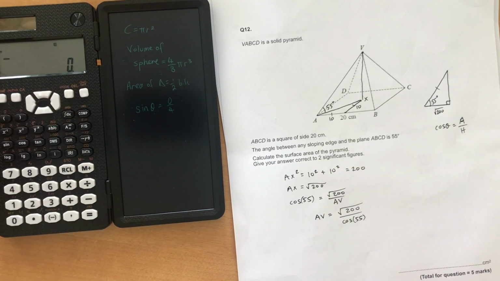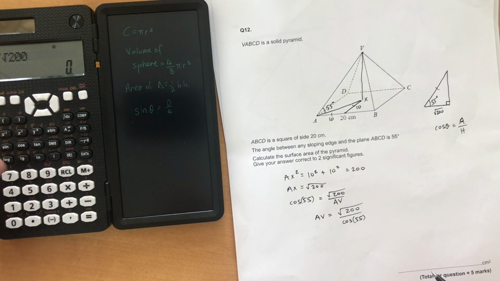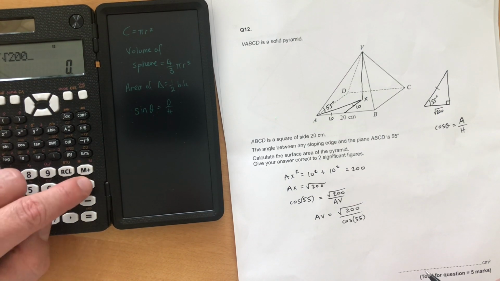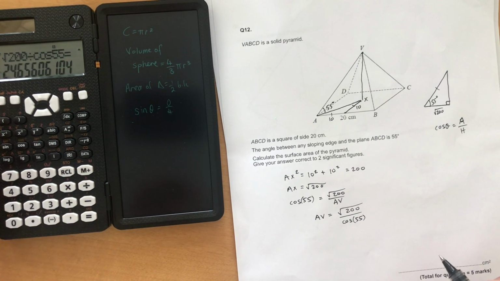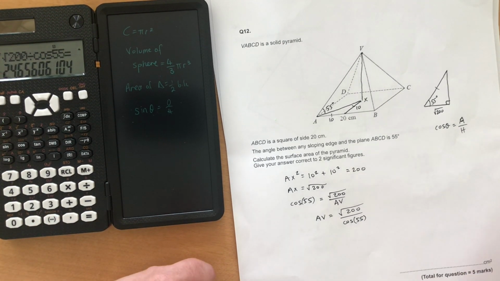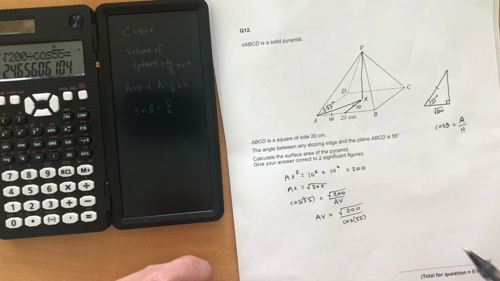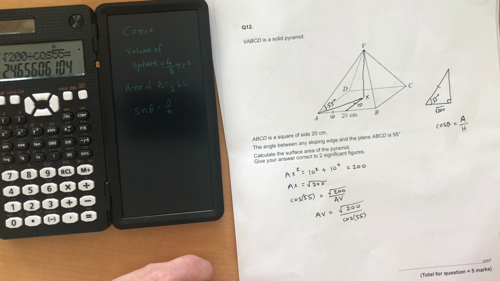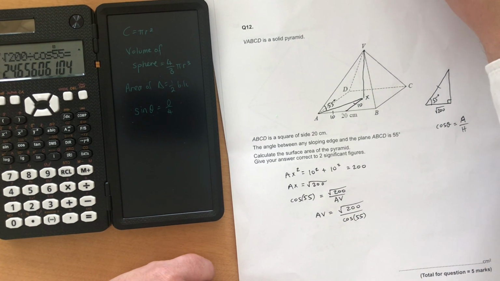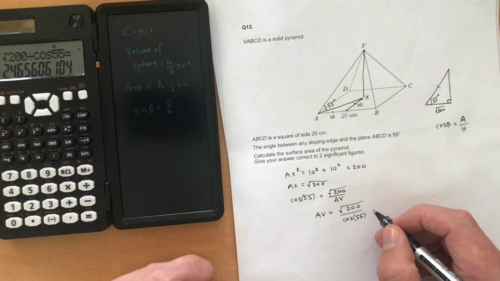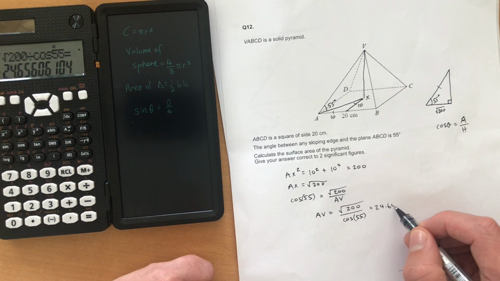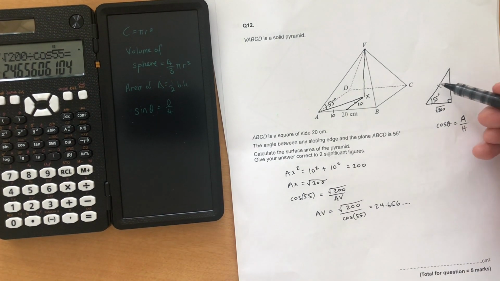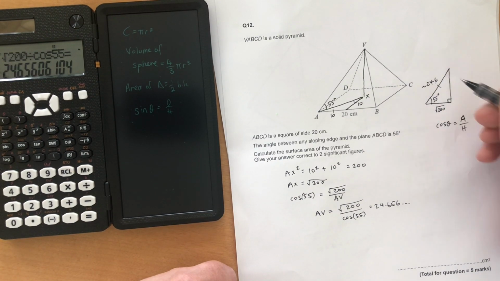So let's work that out. Square root of 200 divided by cosine of 55. Now hopefully I didn't need brackets there. So we get 24.65 approximately. I'll just double check. Yep. Okay, 24.65. And that goes on. So we have that length, 24.6 approximately.